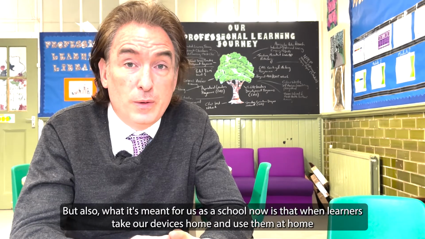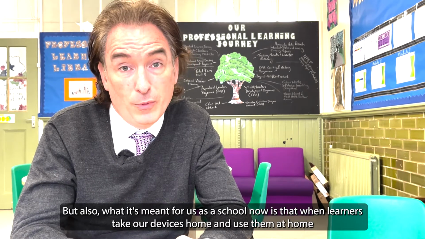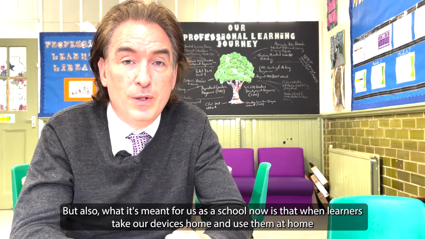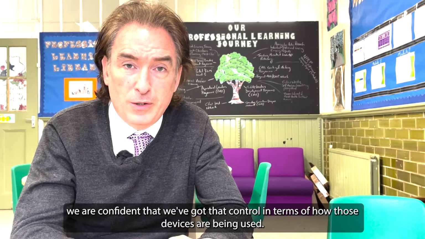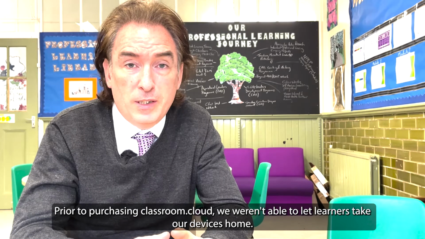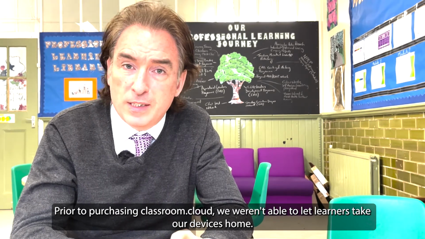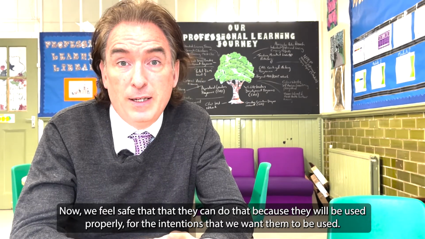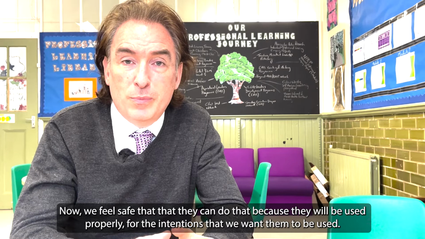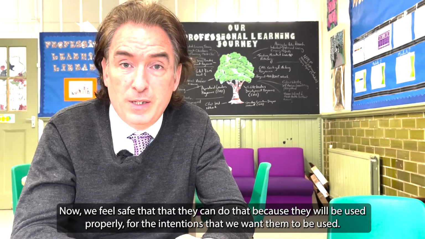But also, what it's meant for us as a school now is that when learners take our devices home and use them at home, we are confident that we've got that control in terms of how those devices are being used. Prior to purchasing classroom.cloud, we weren't able to let learners take our devices home. Now we feel safe that they can do that because they will be used properly for the intentions that we want them to be used.